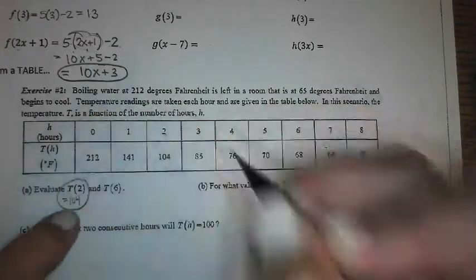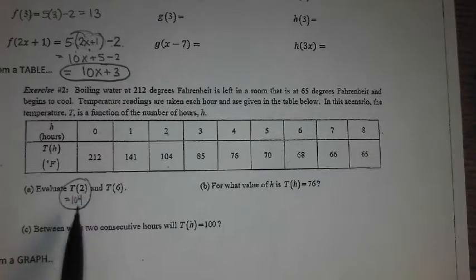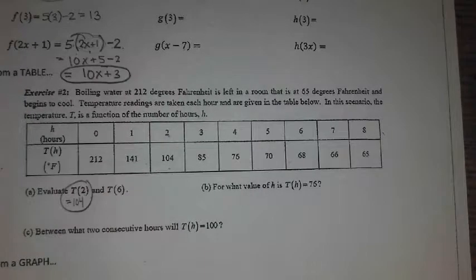Now, it is not uncommon for you to be asked to interpret that. Anytime it says to interpret, that means what you've been given is in math lingo, and it wants you to interpret it and to explain it in English. So if I were to interpret this, I would say the temperature after 2 hours of cooling is now 104 degrees.